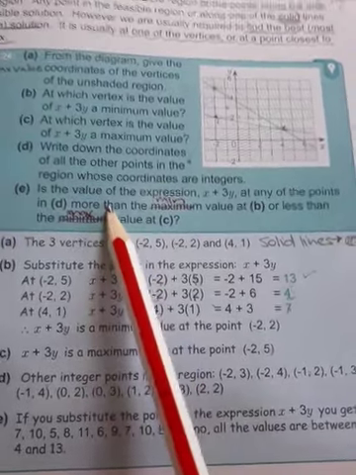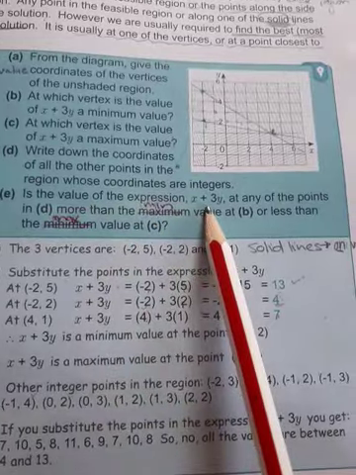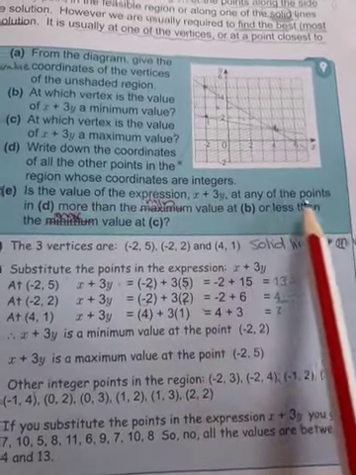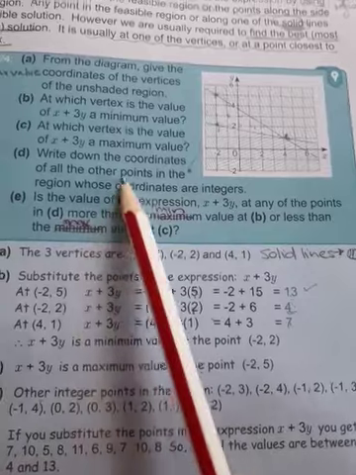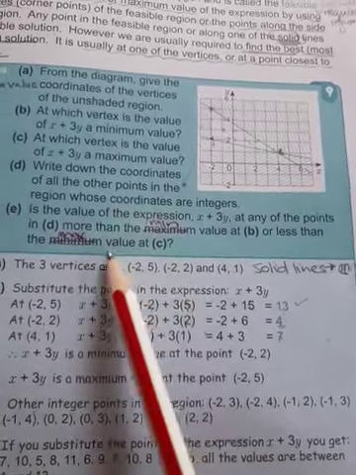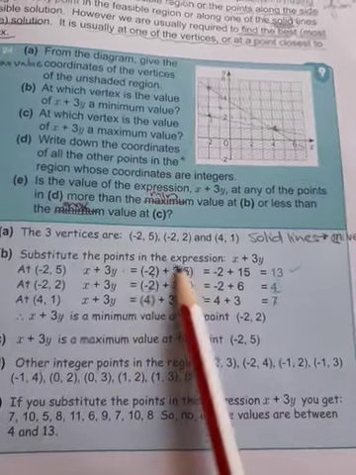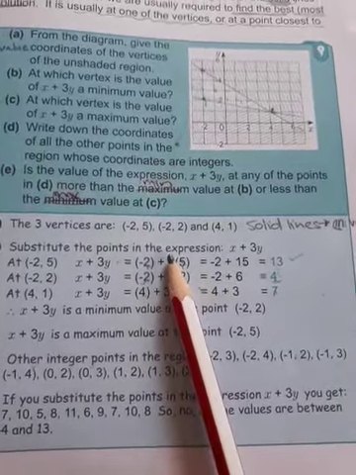Okay, and then they ask you to work out whether, for the expression x plus 3y, any of these other points that you have now written down here will actually exceed the minimum or the maximum value. That will be done by substituting each and every one of these points.